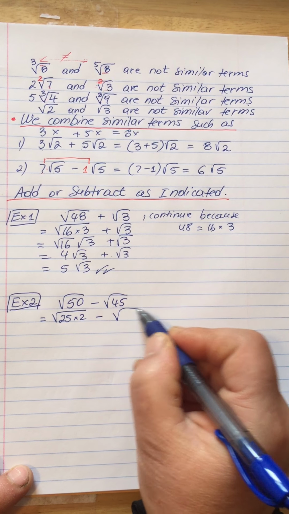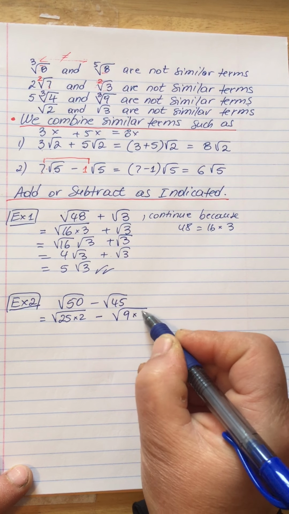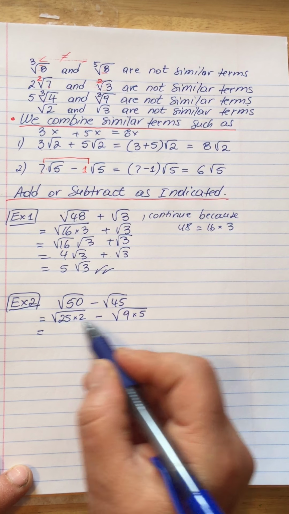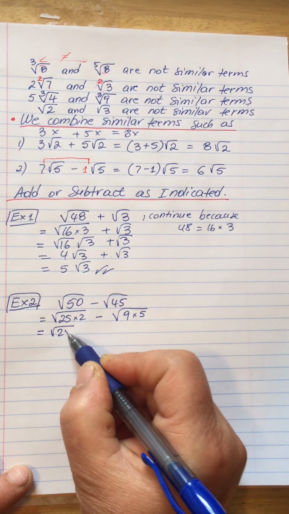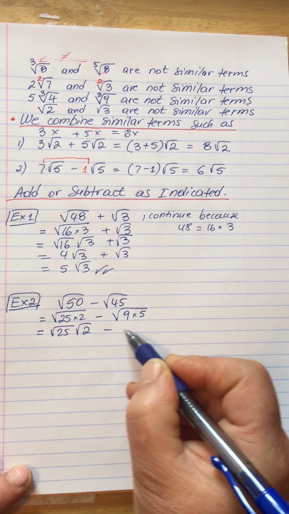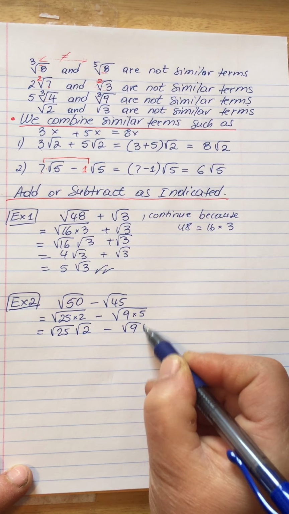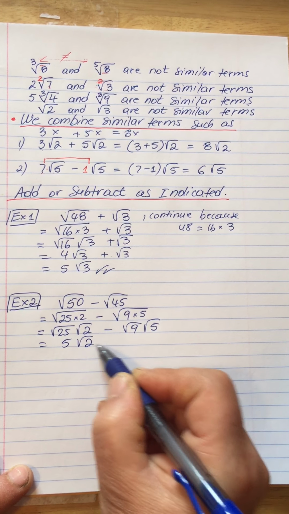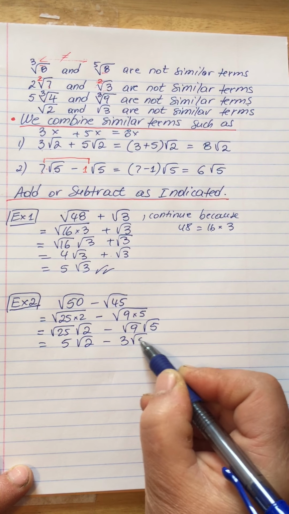And 45 is 9 times 5. Now I separate, happy, because I have perfect square factors. And this is 5 square root of 2 minus 3 square root of 5.